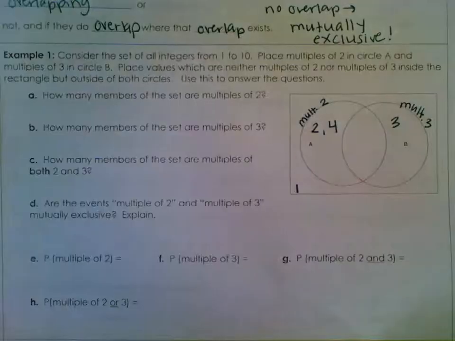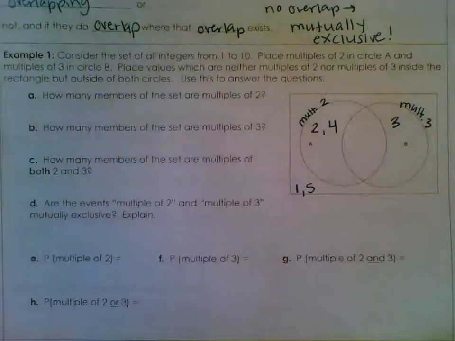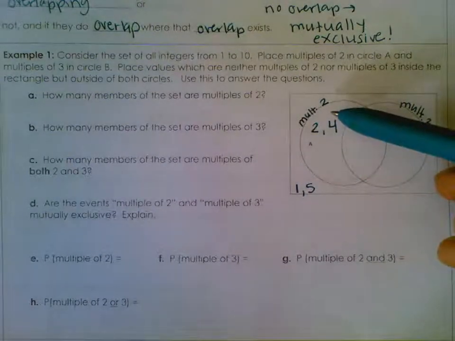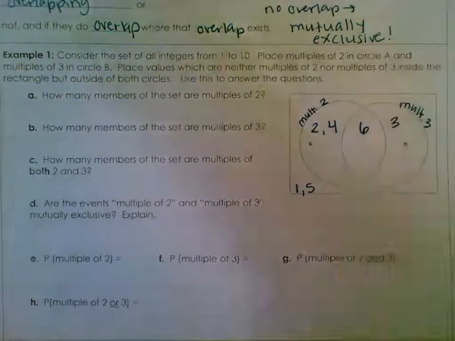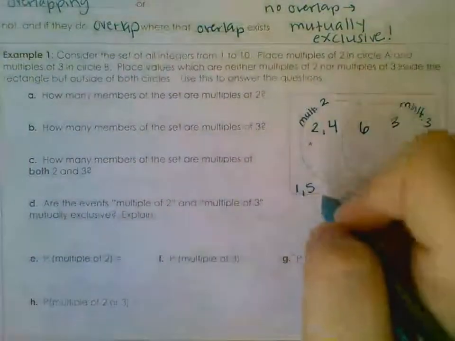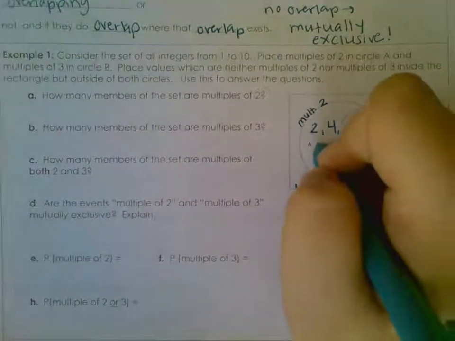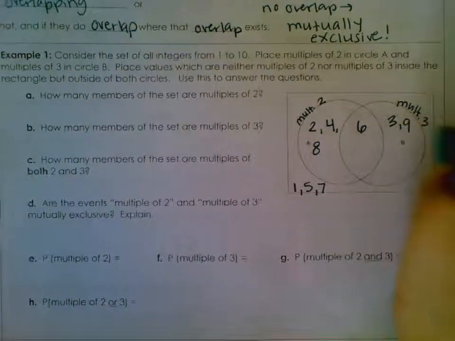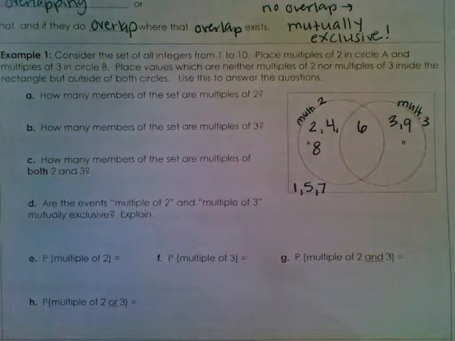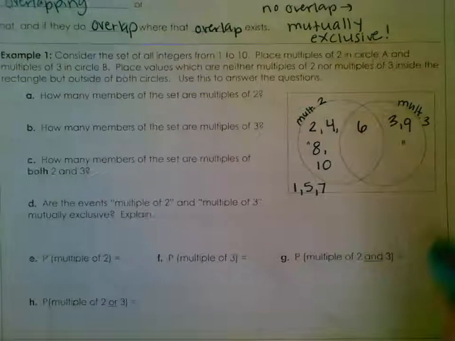4 is a multiple of 2, but not a multiple of 3. 5 is neither. Okay, 6. 6 is a multiple of 2. 6 is also a multiple of 3, so it's going to go in the middle. 7 is neither. 8 is a multiple of 2. 9 is a multiple of 3. And then 10 is a multiple of 2.